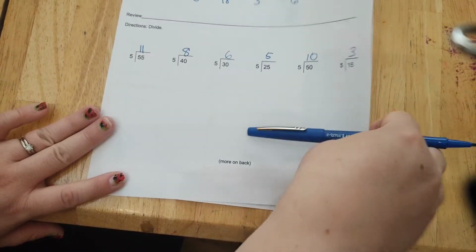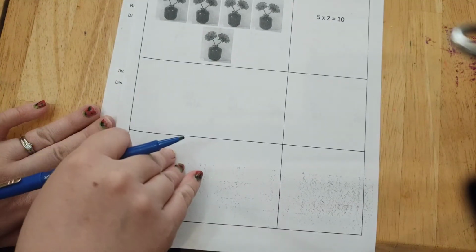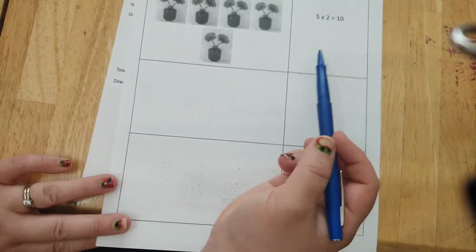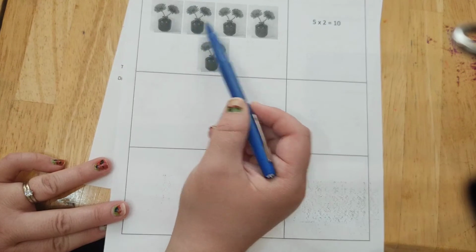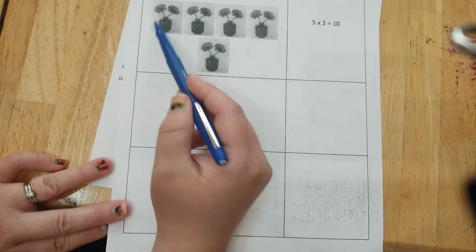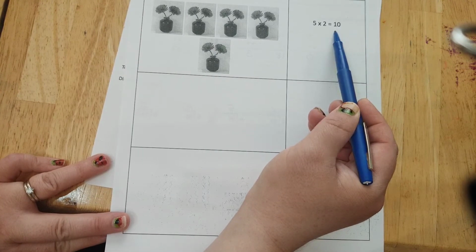All right, the back of the dolphin, it says draw pictures using 2 as a factor. So here we have 5 times 2 equals 10. So there are 5 vases and there's 2 flowers in each vase. So there should be a total of 10 flowers.